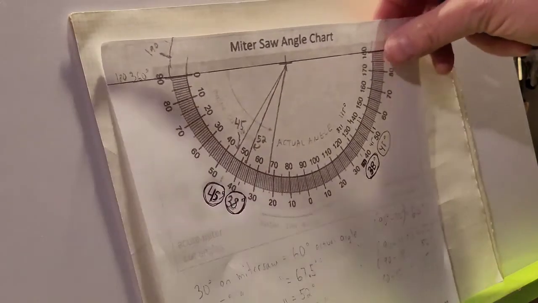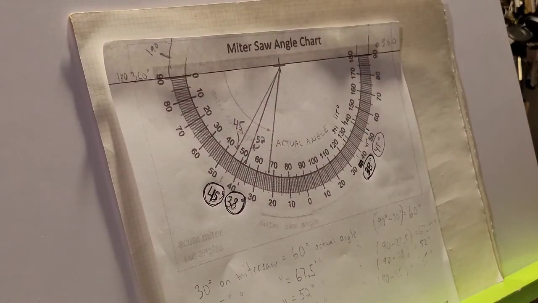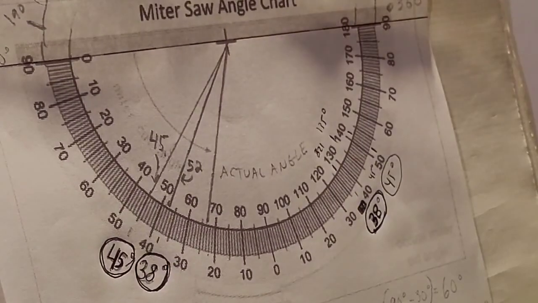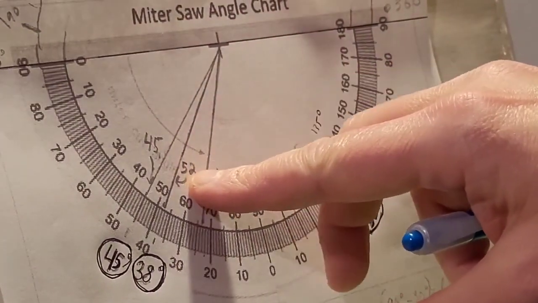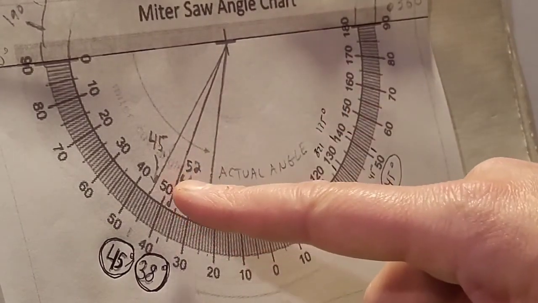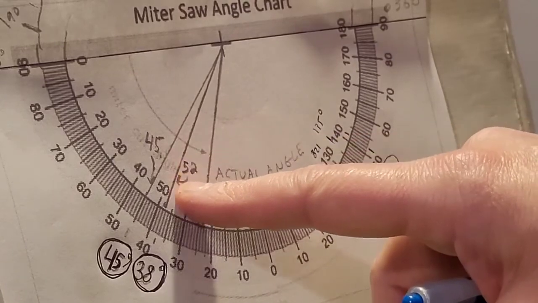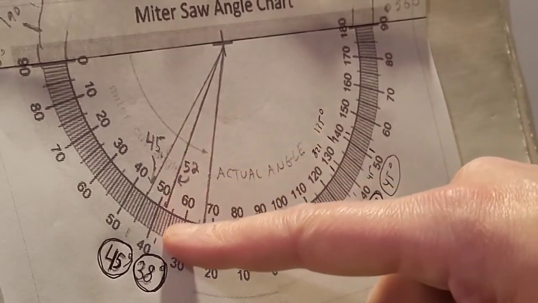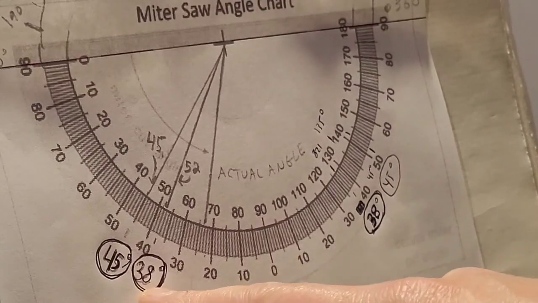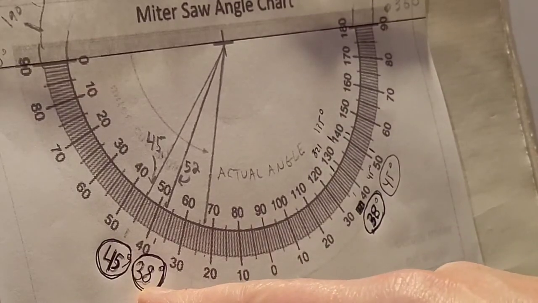And something else that's interesting about this, if you look at this miter saw angle chart. So if we look at the miter saw angle chart and we look at the 52, so we look at 52 at the actual angle and we go across and we come over to the miter saw angle, it'll be 38.